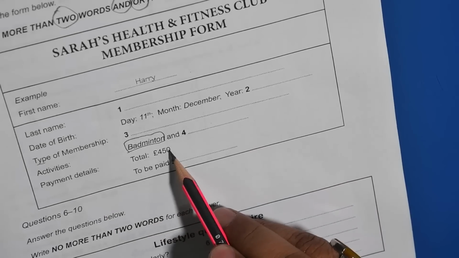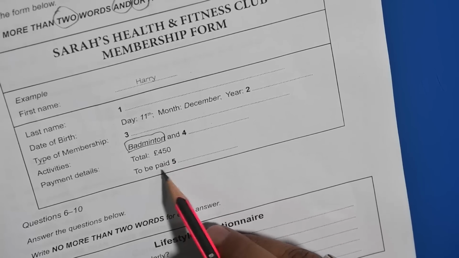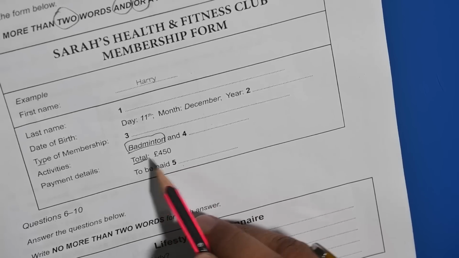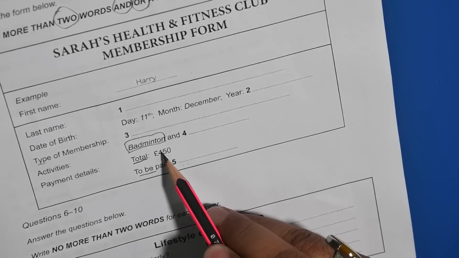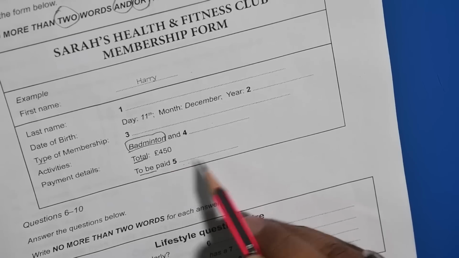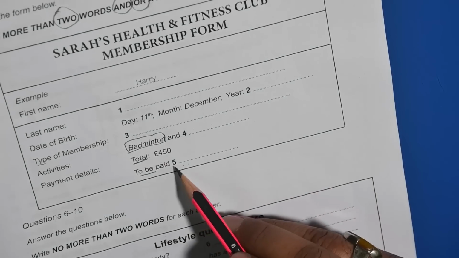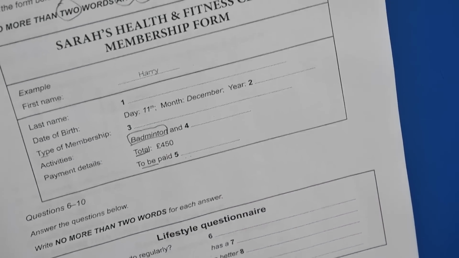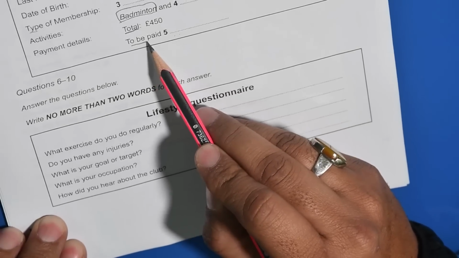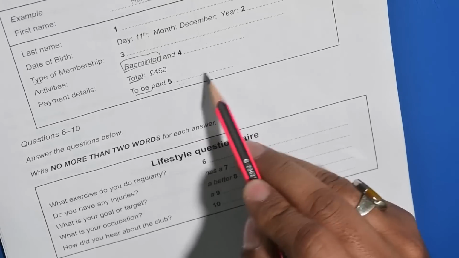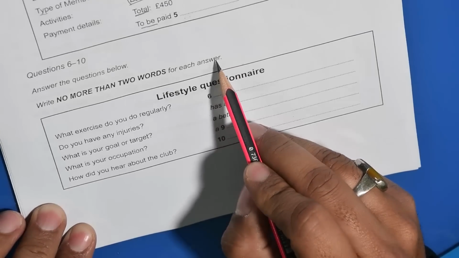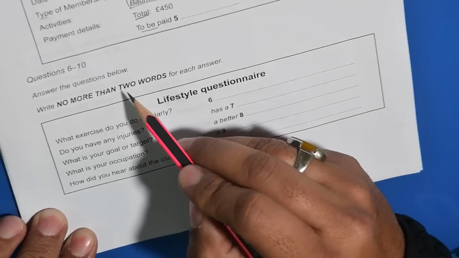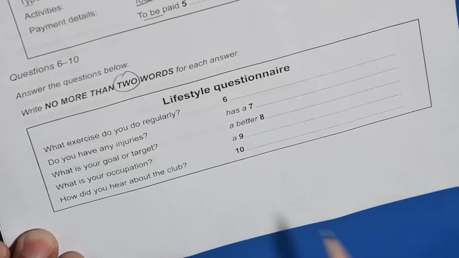Payment details, £450 total. To be paid, how much? Now total payment is £450, and how much do they need to pay at that time? So first they'll talk about 450, then they'll talk about this payment, and you got to write it with the pound sign because the pound sign is not mentioned here. Next, it can be to be paid by cash, by credit card, by something. It can be that as well. Yes, important thing. Now, no more than 2 words. Now they have not mentioned any number, so it means there's not going to be any number. No more than 2 words.